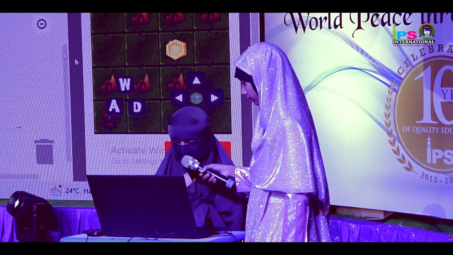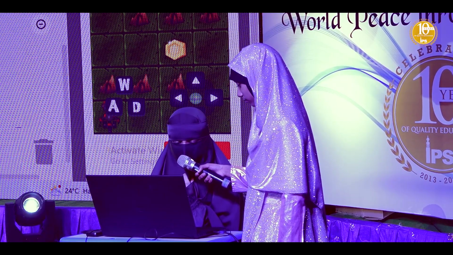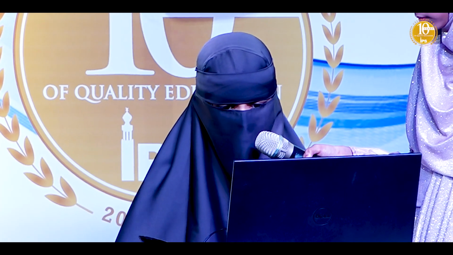Myself, Namira Sarwar. Now to place the code for these buttons, I'm going to use the Logic Editor window. In this window, different tabs are available, which contain different code blocks. We can select the required code block basing on our need. Now to place the code for the buttons W, A and D, I'm going to use the tab called Events.